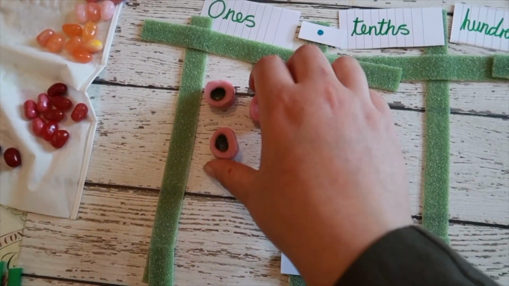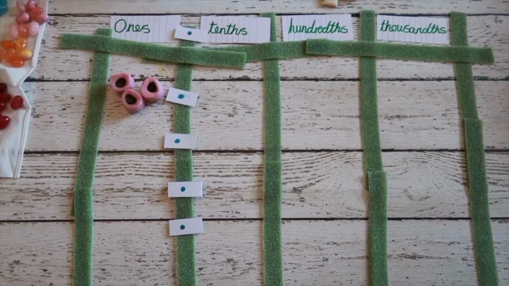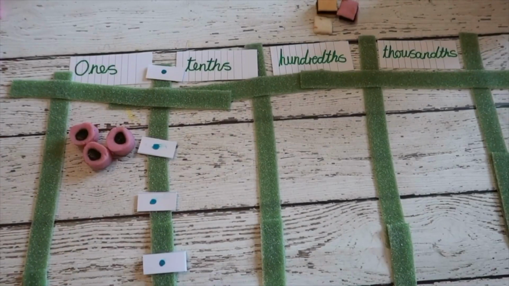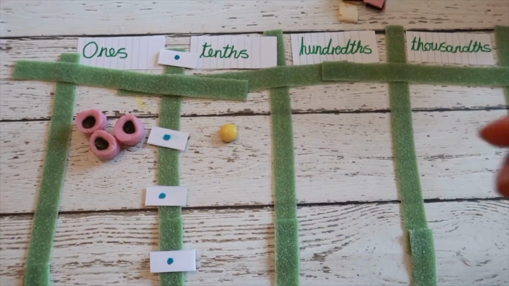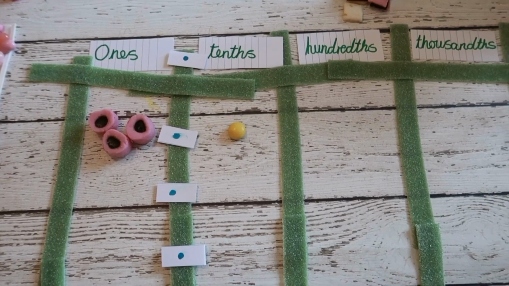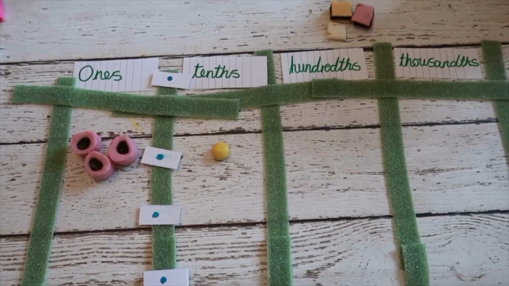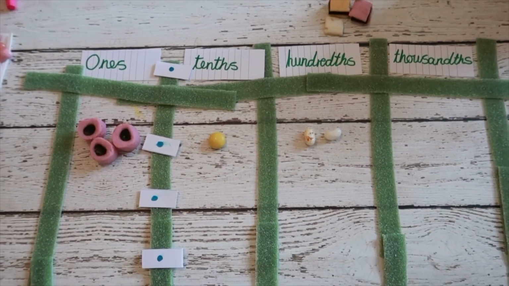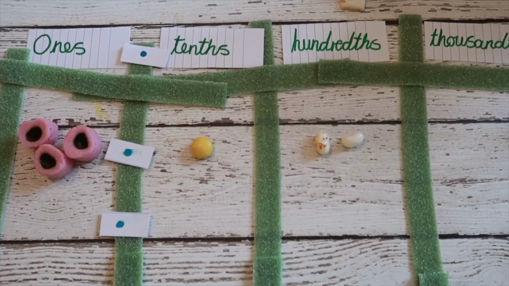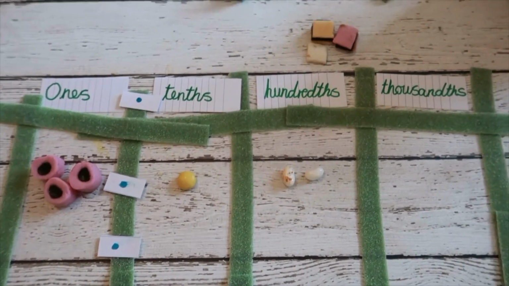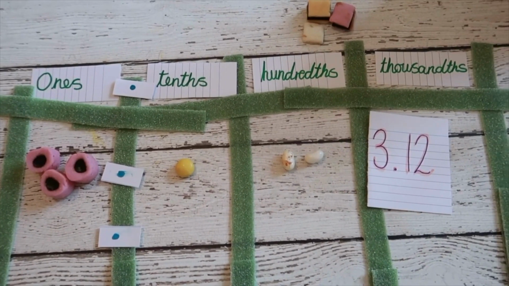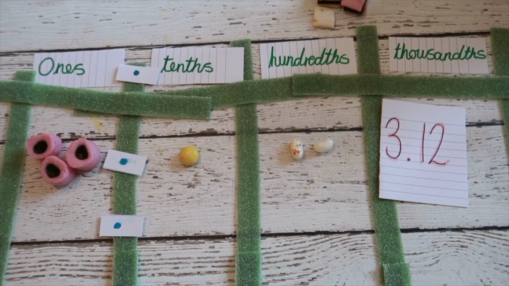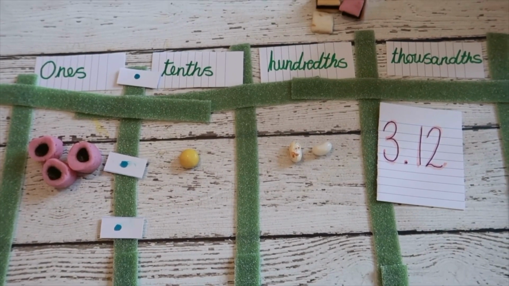So the first number is 3.12. So in the number 3.12, we have 3 ones, as you can see. And then we've got 1 tenth. And then we've got 2 hundredths. So 3.12: 3 ones, 1 tenth, and 2 hundredths. Okay, so we've represented that using our sweets. I'm using my largest sweets to represent my ones, followed by the tenths, and then my smaller sweets would be the hundredths. So 3.12, and I don't have any thousandths.